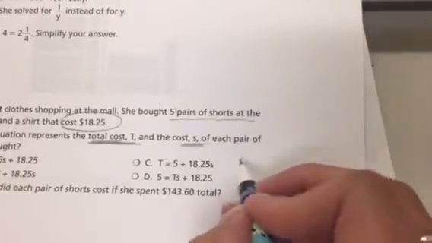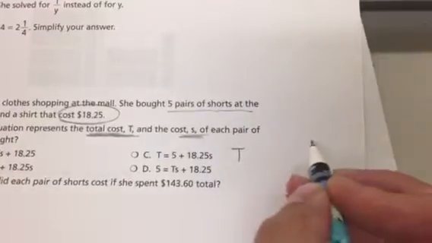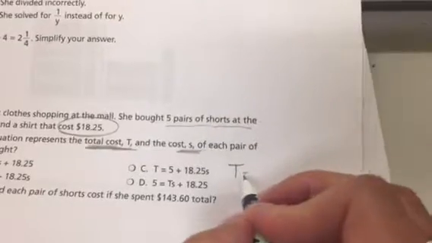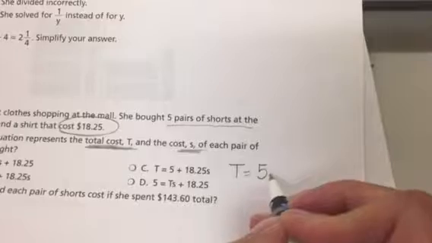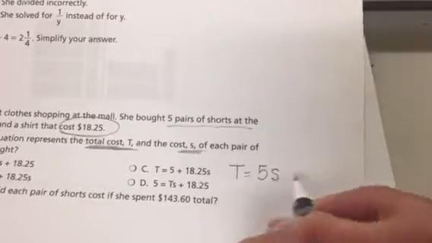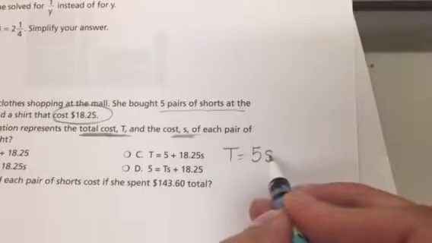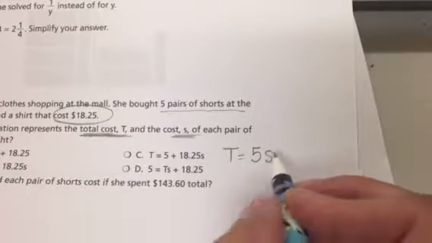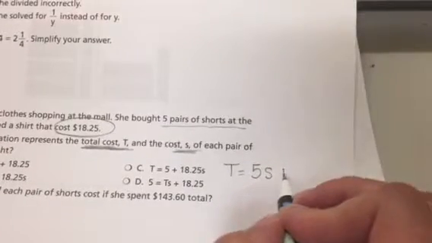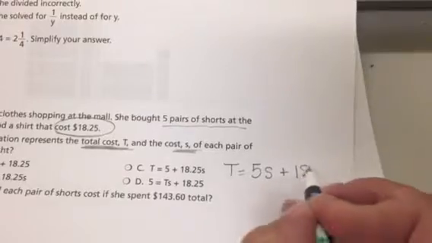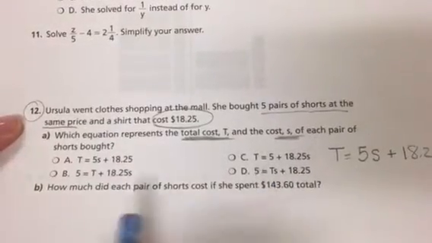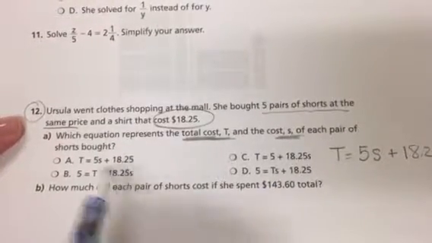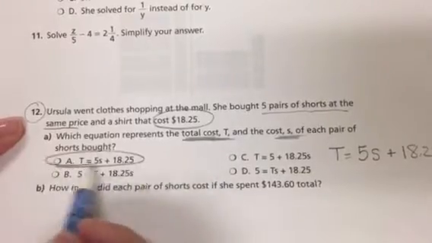Well, if I were to write this, we don't know the total cost because we don't know how much each pair of shorts is. But we do know she bought 5 pairs of shorts. So I'm going to do 5 times the price of those shorts. I don't know how much they are, so I'm going to call it S. But they bought a shirt, so I have to add on the cost of the shirt of $18.25. So this is how I would set up the equation. So when I look at these, the choice that matches that would be choice A.